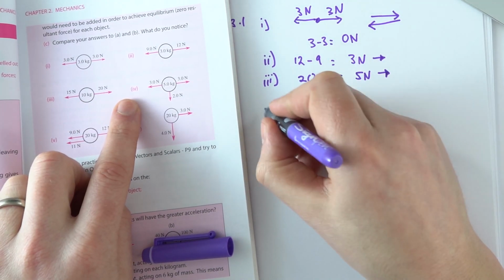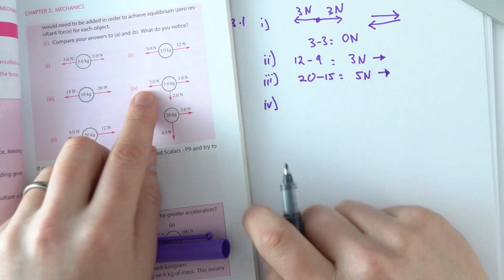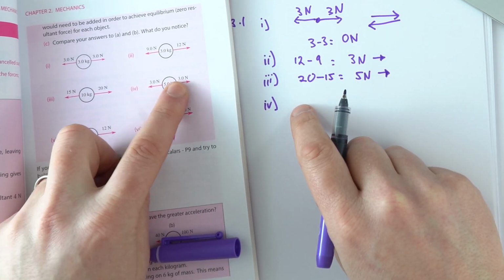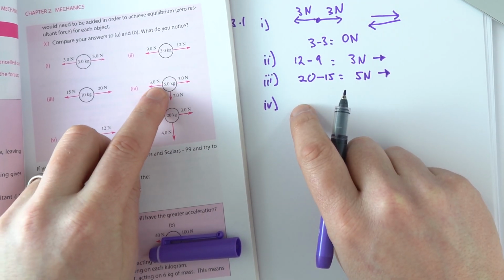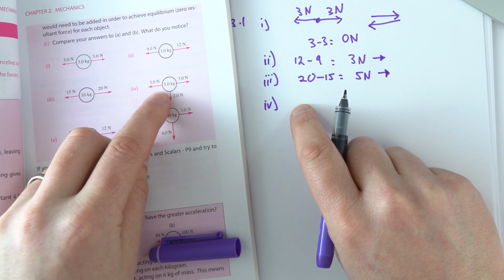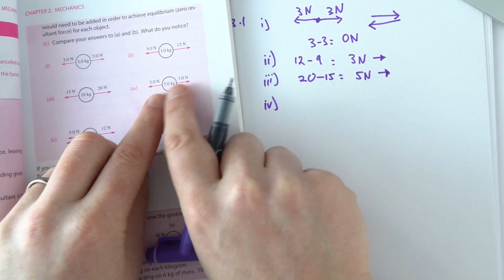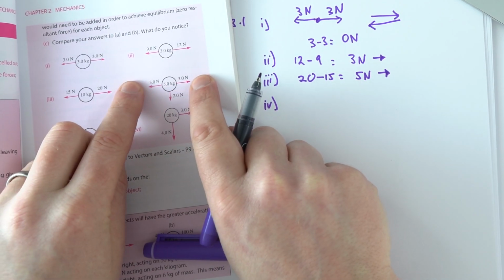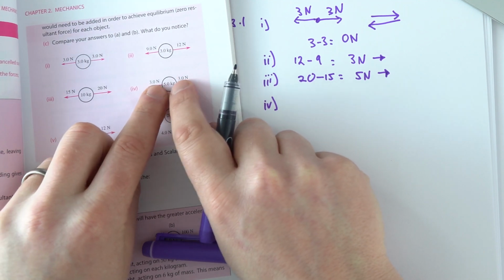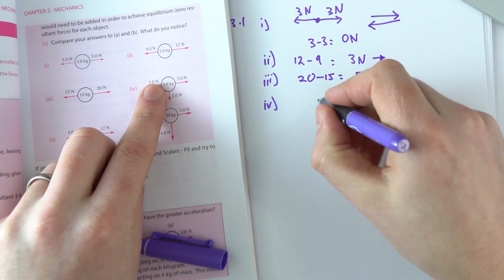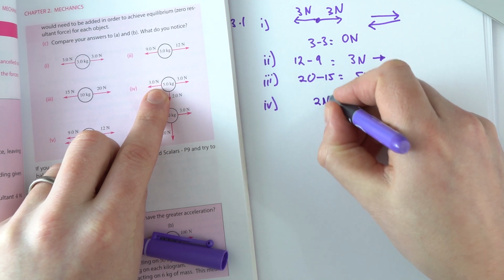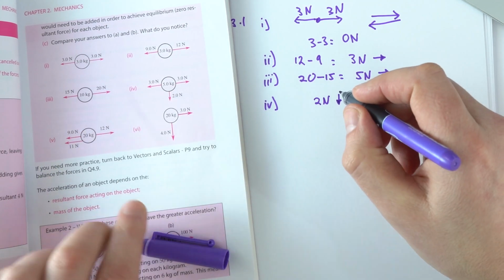Number 4, this is more tricky. So we've got 3 newtons left and 3 newtons right, so they cancel out to make 0. And that means then there's a resultant force of 2 newtons down. So effectively that and that cancel each other out. So there's no resultant force left and right, but there is a 2 newton force down. I'm just going to put that as 2 newtons down.